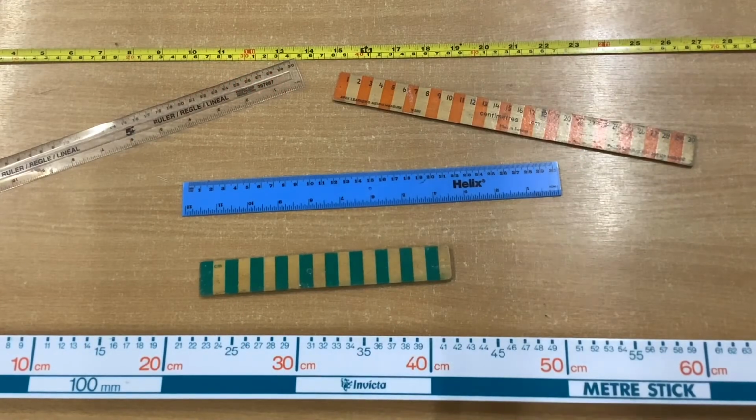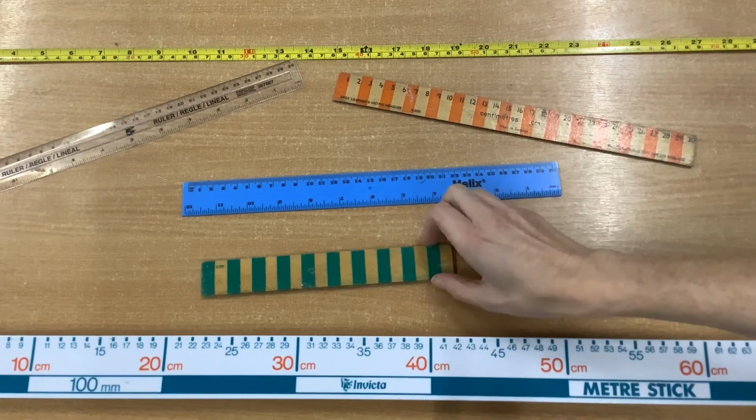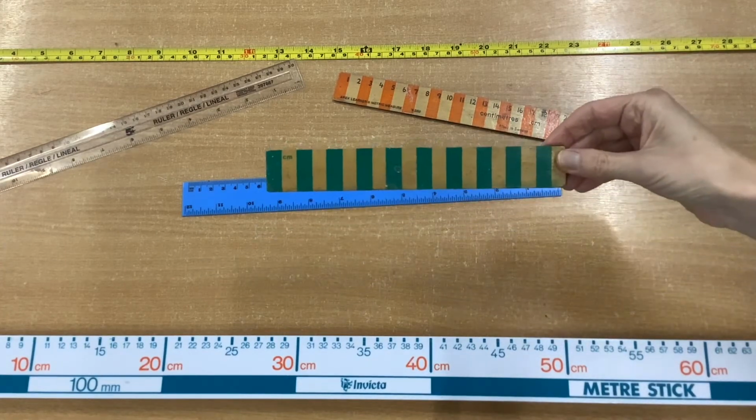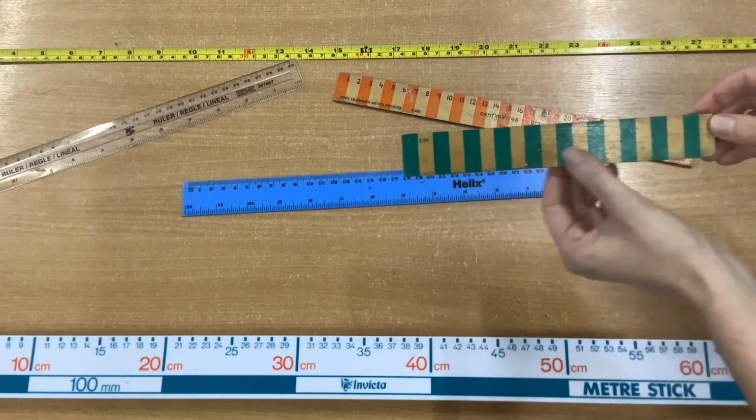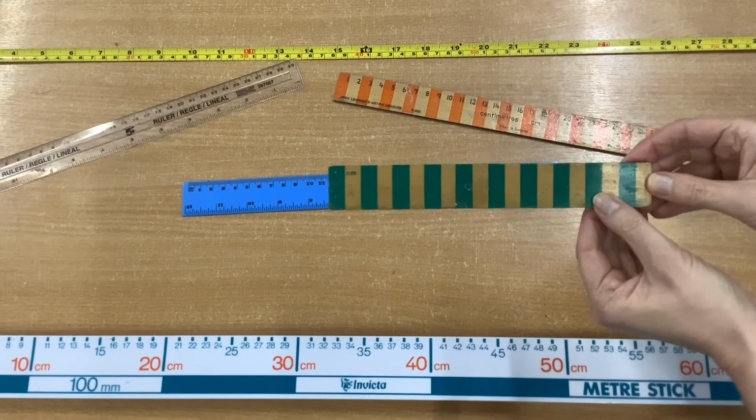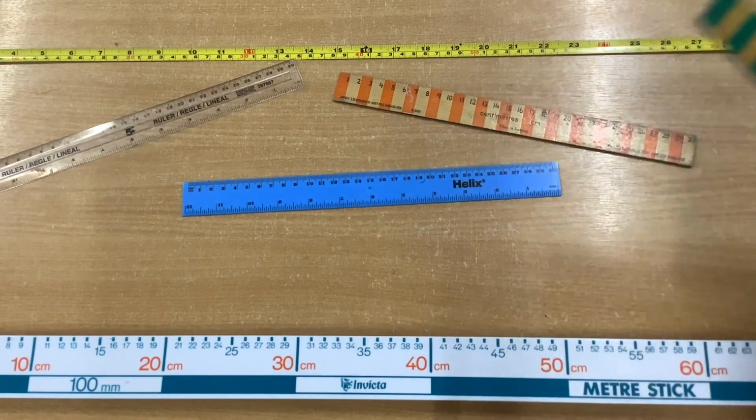These are some of the different things I found at school that we use to measure. So we've got lots of different types of rulers here, which isn't very helpful. We've even got this one here, hasn't even got any numbers on it, but it does say centimetres. And if you count the spaces, there's 20 centimetres there. So you could use that if you counted the spaces.